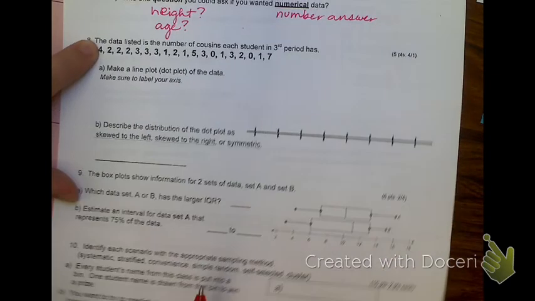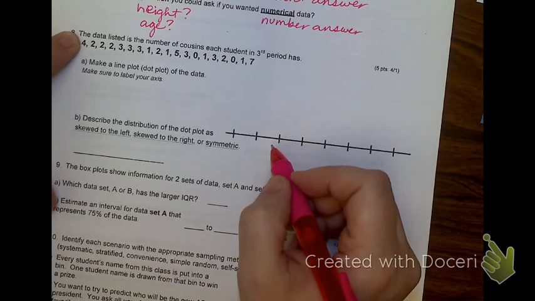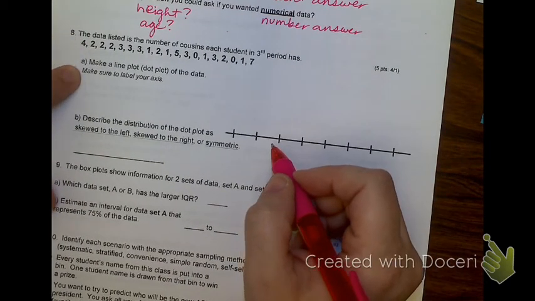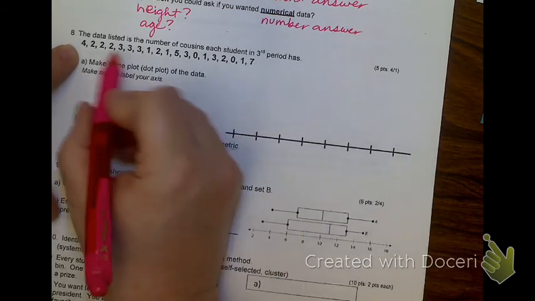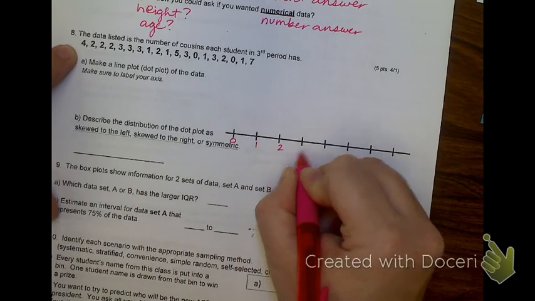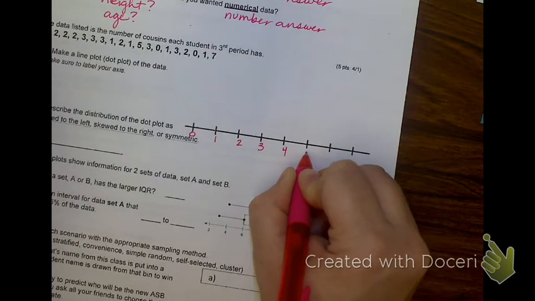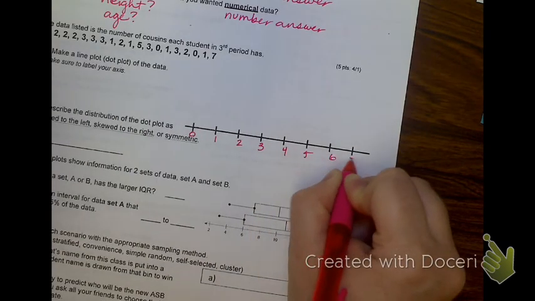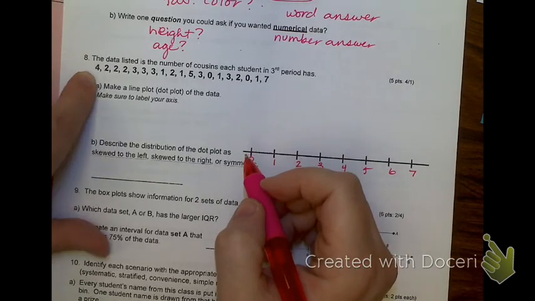All right, the data listed is the number of cousins each student in the 3rd period class has. Make a line plot of the data. Looking at the line plot, the smallest number I have is 0. So I'm just going to start counting. 0, 1, 2, 3, 4, 5, 6, 7. And our line is perfectly long enough.